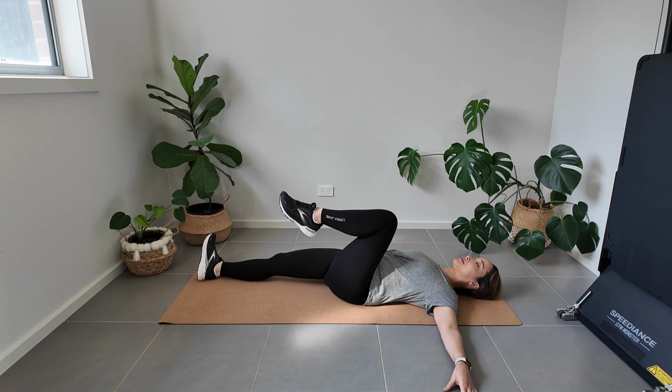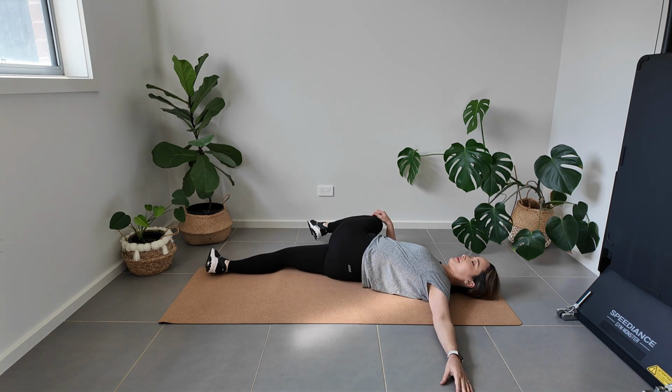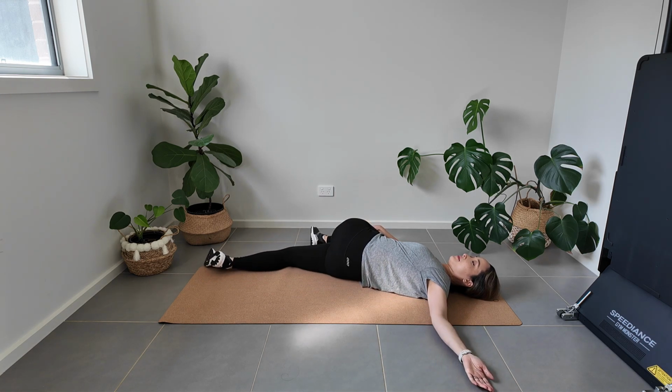Because my back has no problems at the moment, I'm going to show you the traditional supine twist on the other side now so that you can see what it looks like.